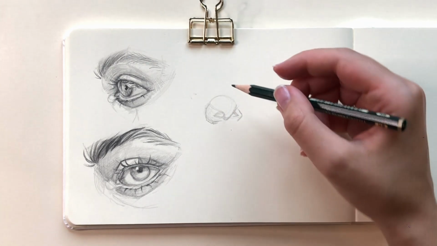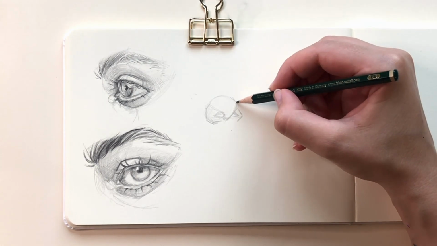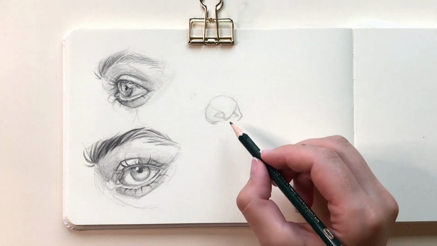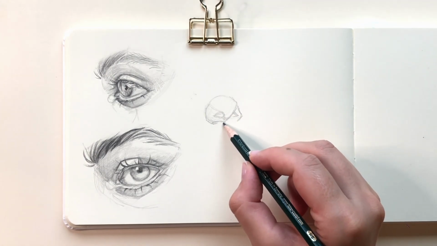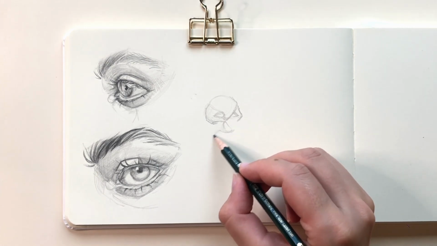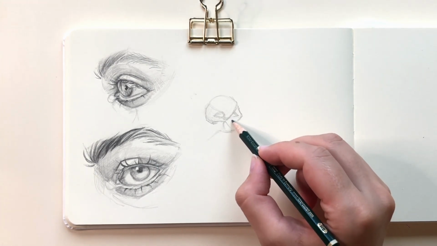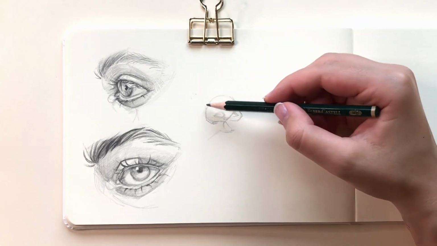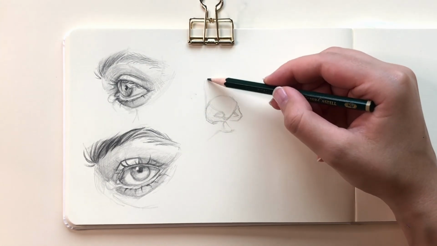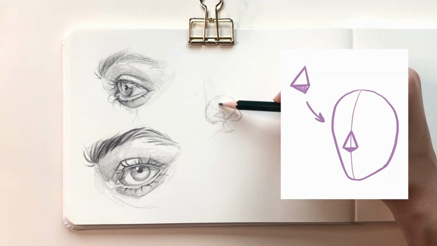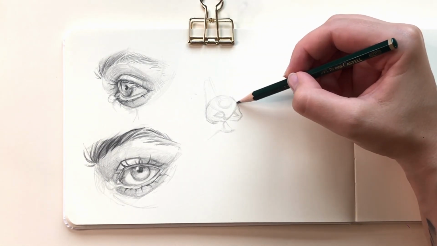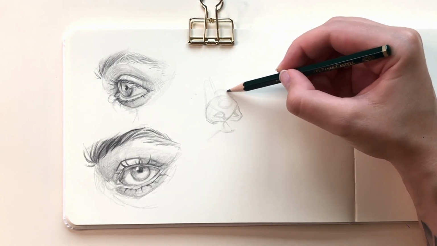I mean, with an eye, you can explain that there is a ball shape covered with muscles and, I don't know, a bridge of the eyebrow, but the nose is like a pyramid stuck to the face. I know it sounds weird, but that's how I imagine it.